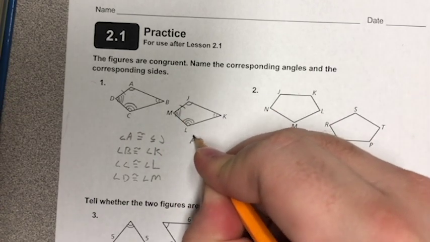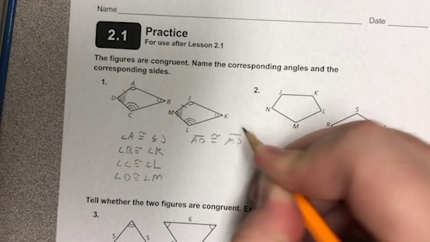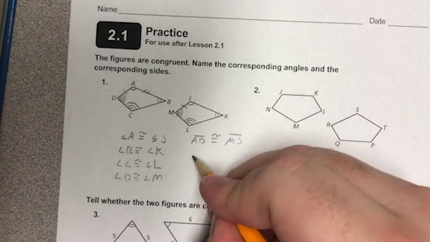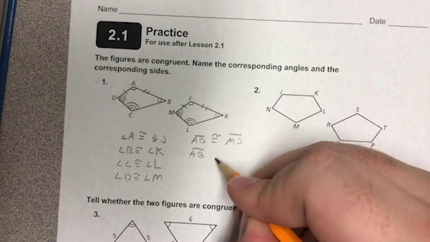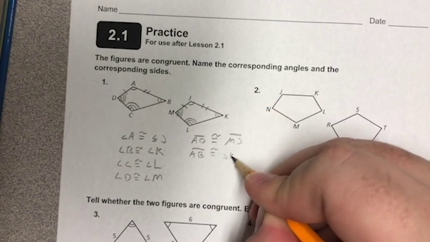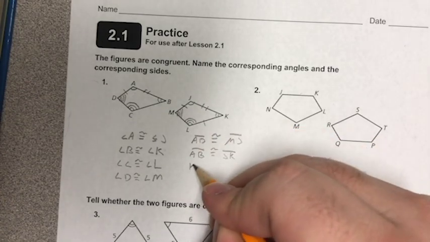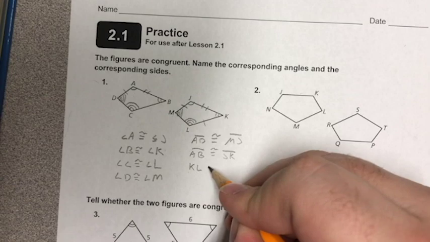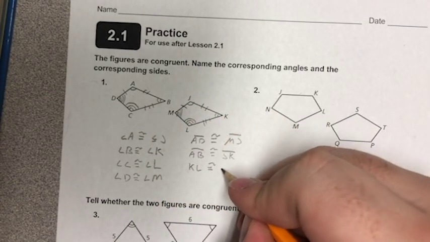AD is congruent to MJ. AB is congruent to JK. And then we have KL is congruent to BC.